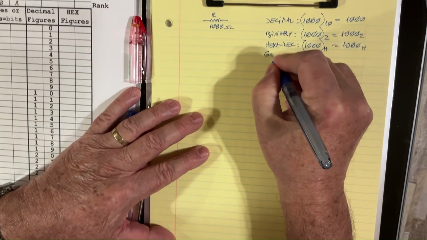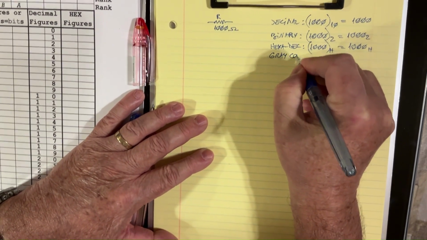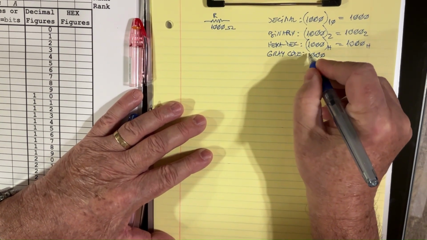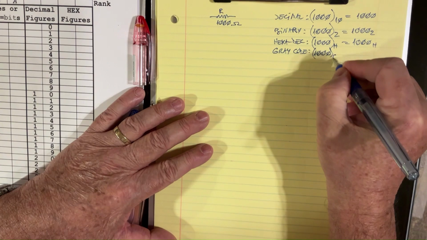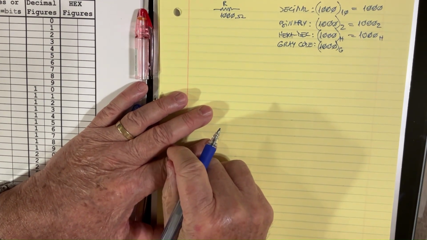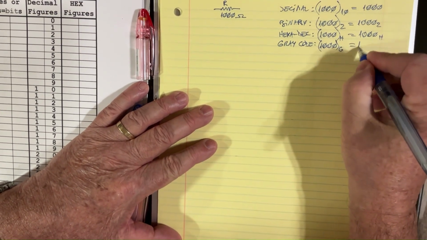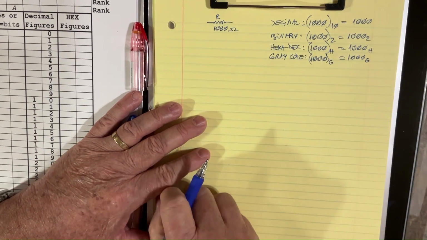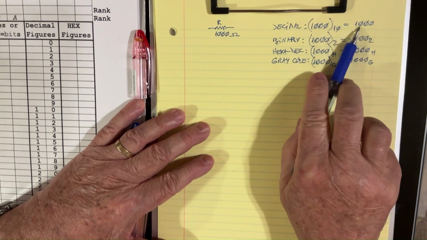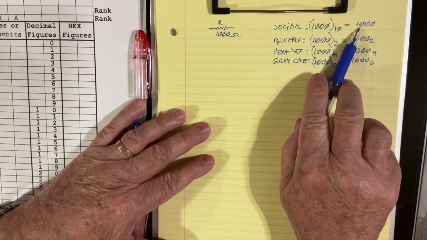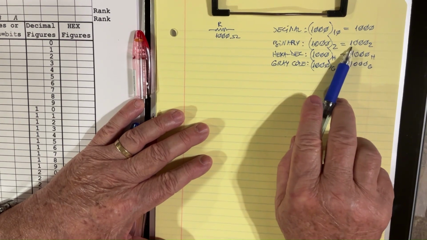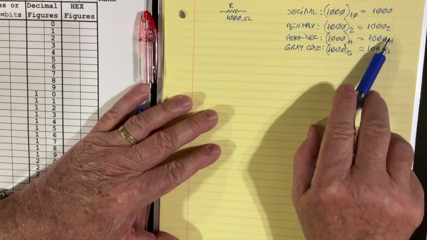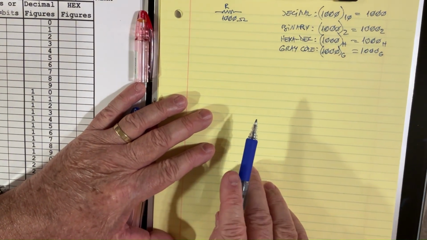If I represent a number in the gray code, I should put it between brackets and put the letter G from gray, or I can simply say it like this. So excepting for the first in the top, which is 1000 in my decimal, the others won't be called 1000. They're going to be called 1000 with their appropriate indexes.